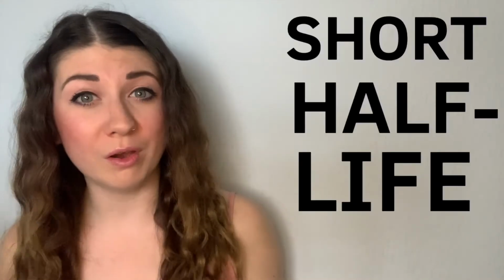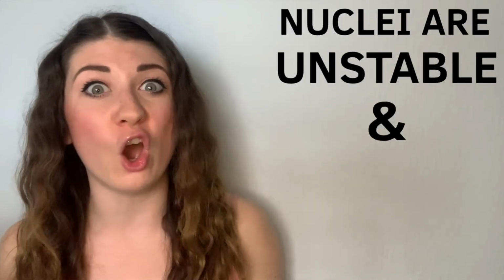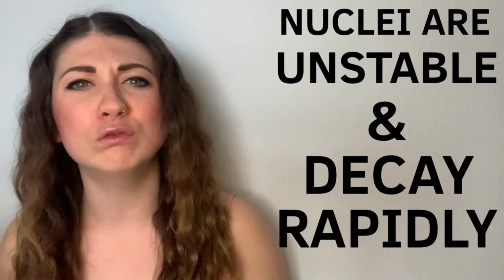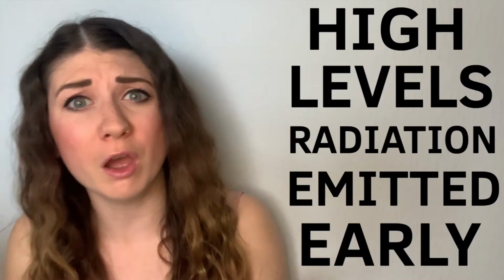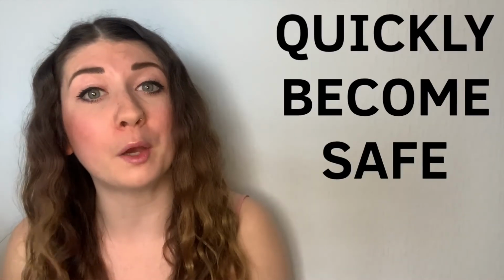So a short half-life means the activity falls quickly because the nuclei are unstable and decay rapidly. Samples with a short half-life are dangerous because of the high amount of radiation they emit at the start, but luckily they can quickly become safe.